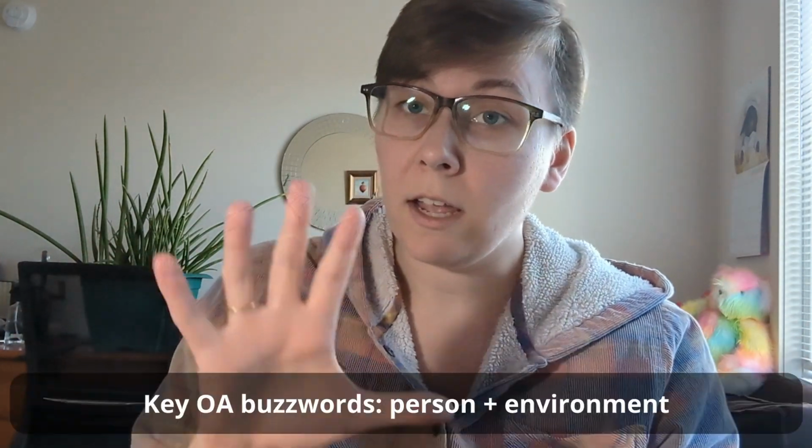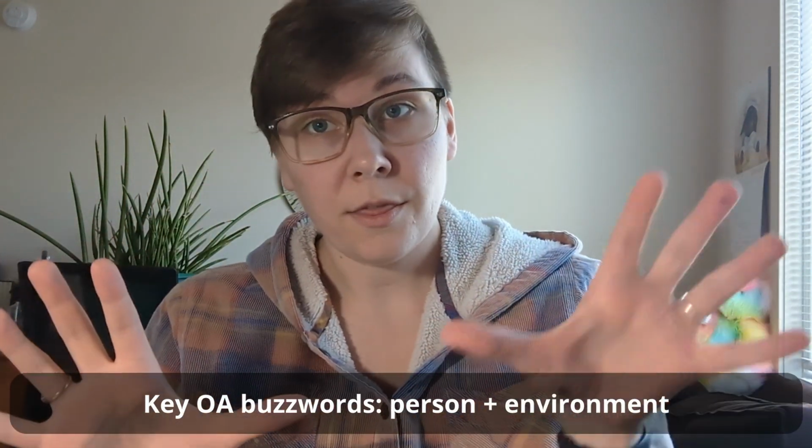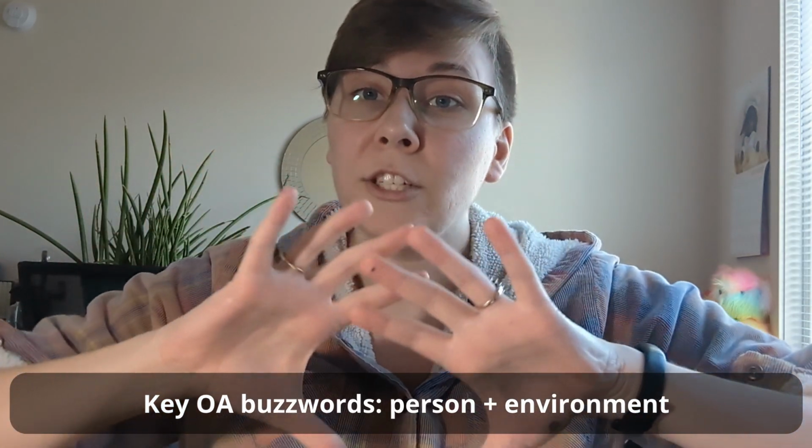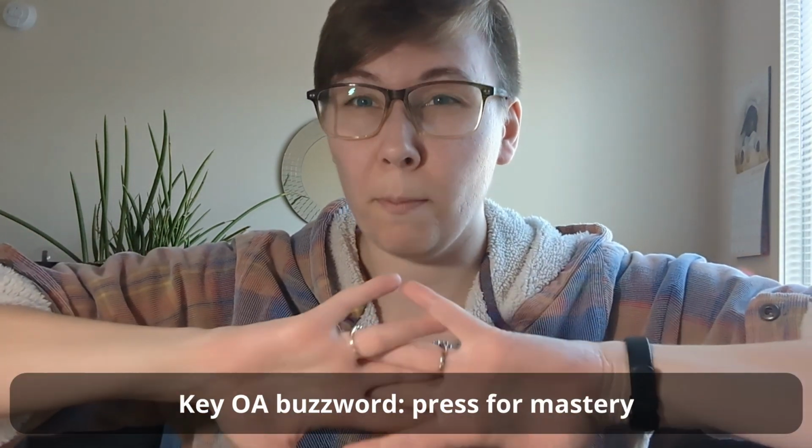Occupational adaptation, often abbreviated as OA, revolves around considering a person, their environment, and the interaction between the two. A person's desire to engage with an occupation combined with pressures from the environment to engage in that occupation combine into what we call a press for mastery.